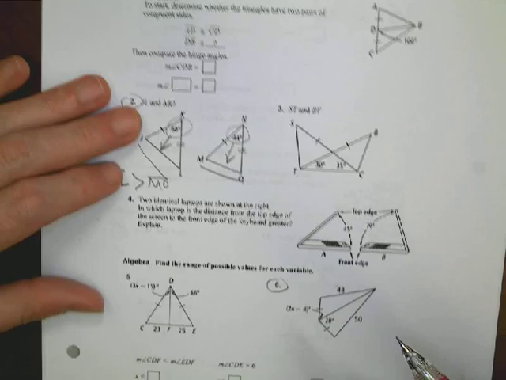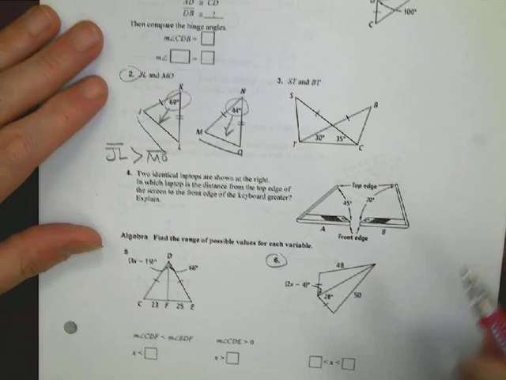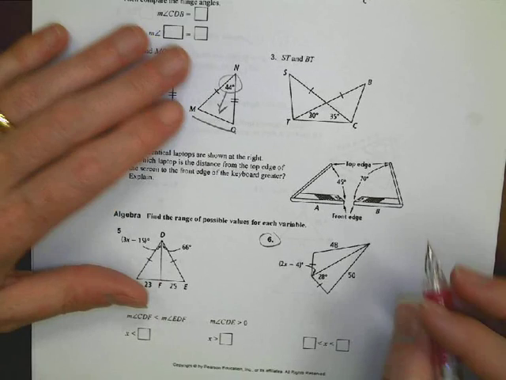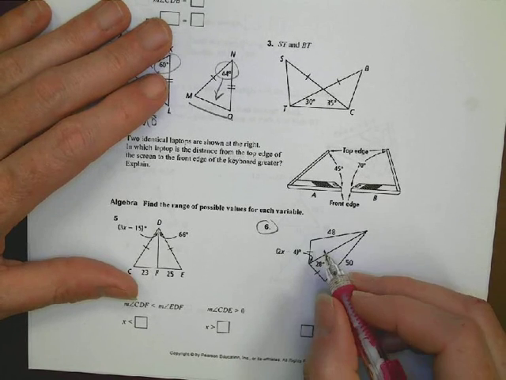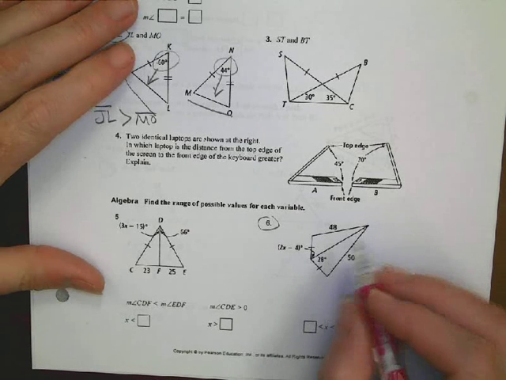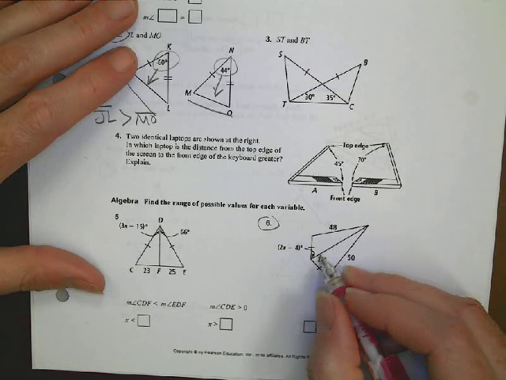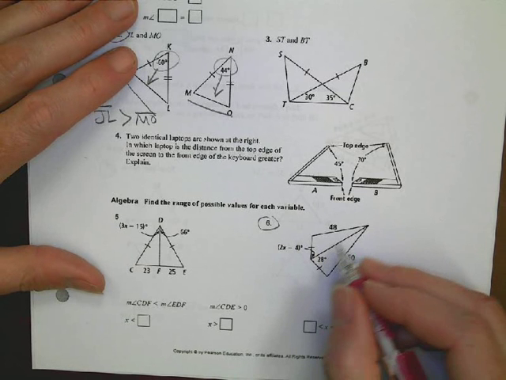Looking at number 6. Number 6 is a decent problem. It's like the one I messed up yesterday with just the regular numbers, but now I have to deal with angles. So we have to find the range of possible values for each variable. This line segment is the same. This line here is a reflective line, so it's going to be the same as well.